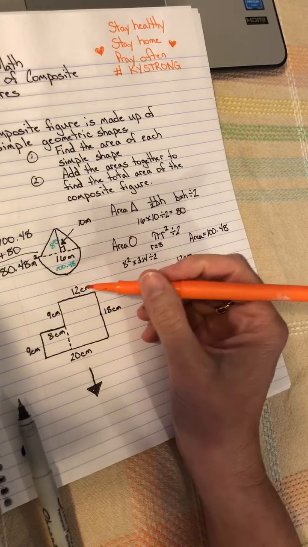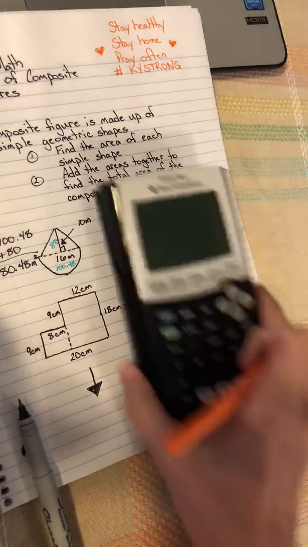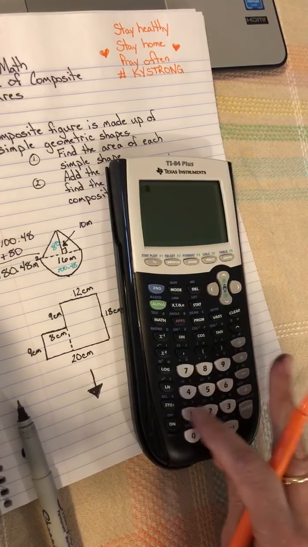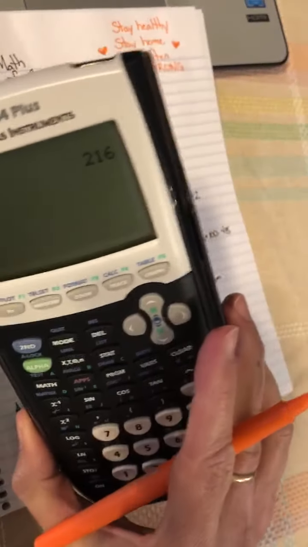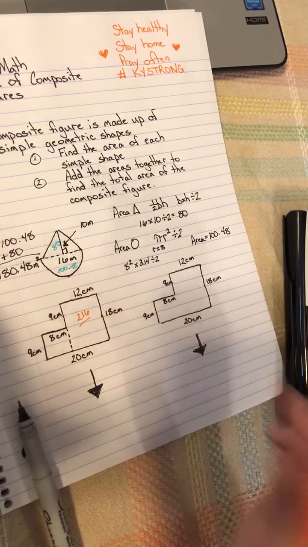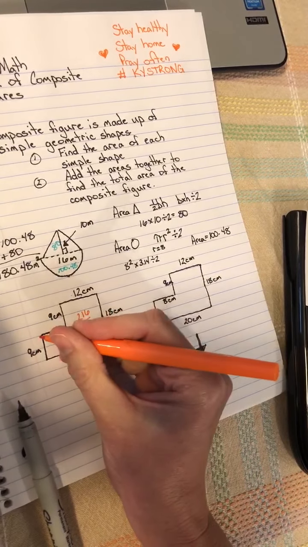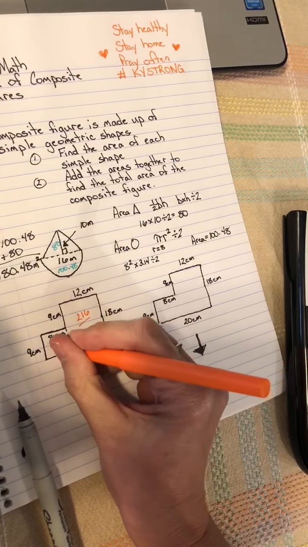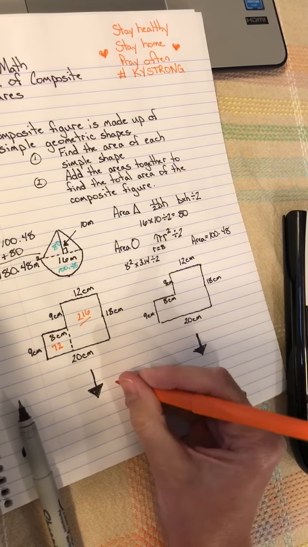Remember, area of a rectangle, we're just doing base times height. So I could put in 12 times 18, and we would get 216 for the large rectangle. Okay, for the small rectangle, it's an 8 by 9. We would get an area of 72.